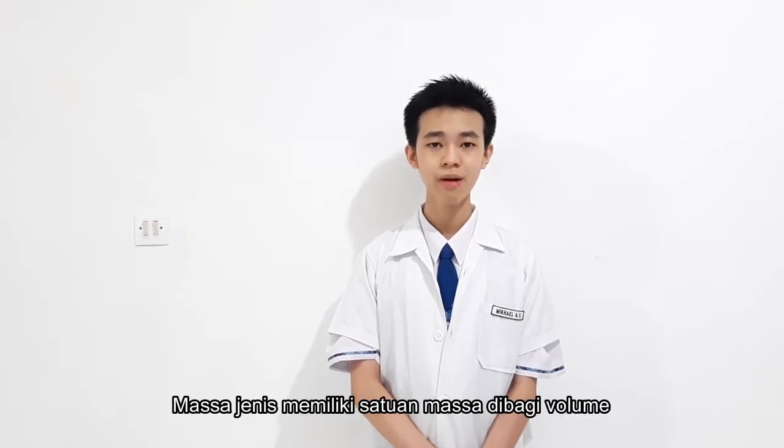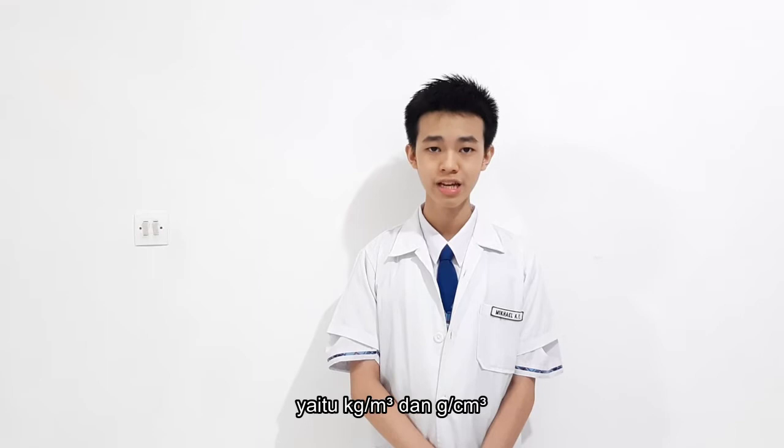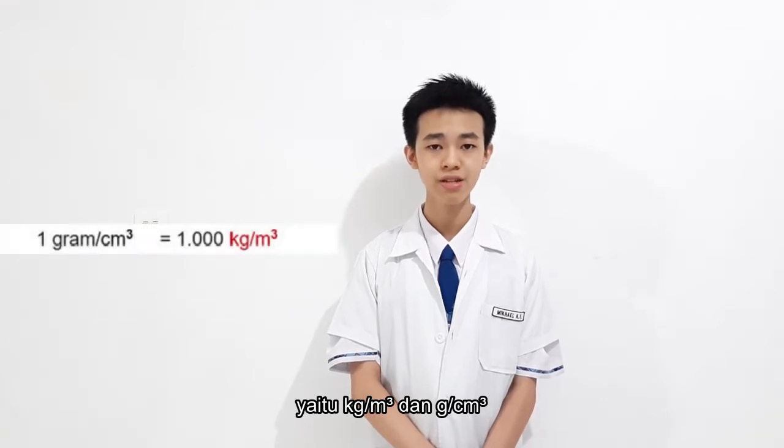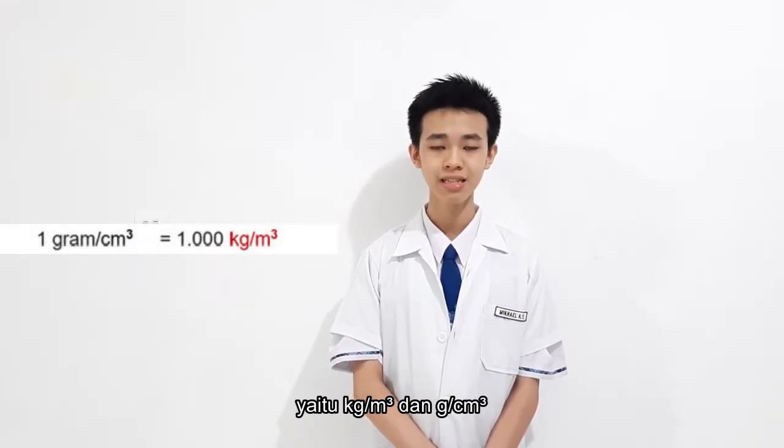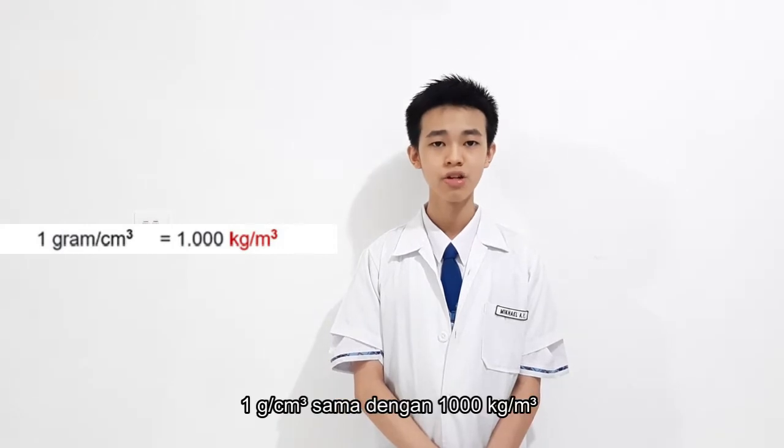Density has units of mass divided by volume, which is kilogram per cubic meter and gram per cubic centimeter. 1 gram per cubic centimeter is equal to 1000 kilogram per cubic meter.